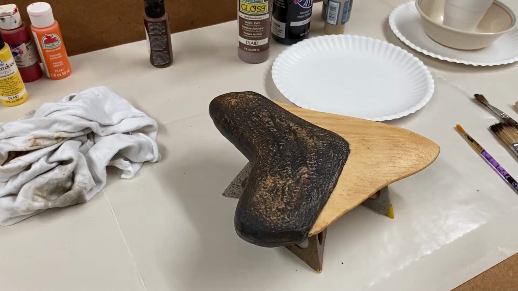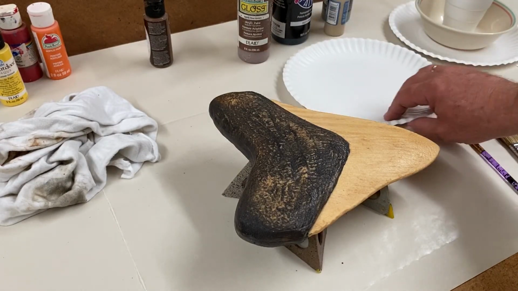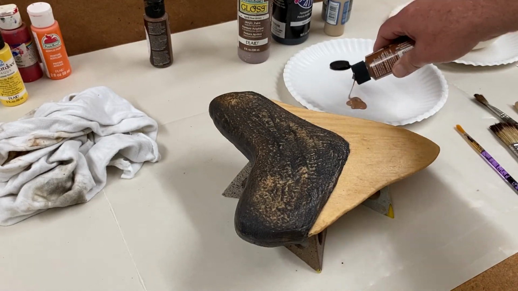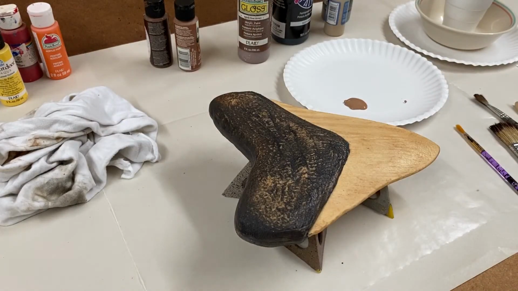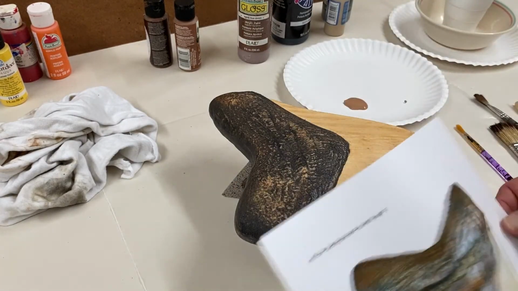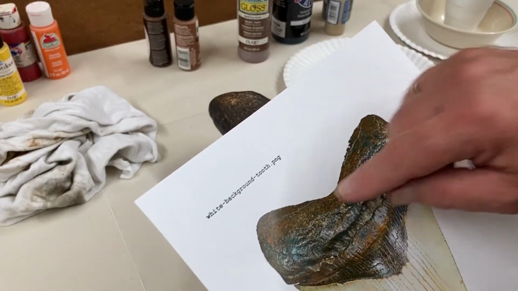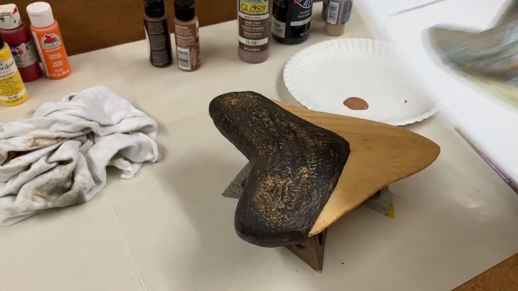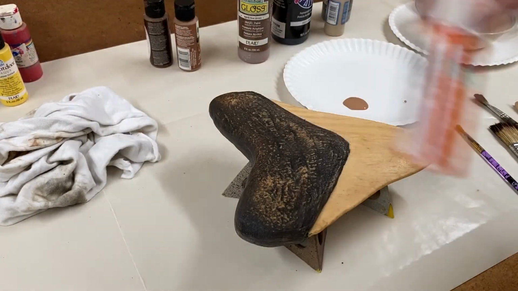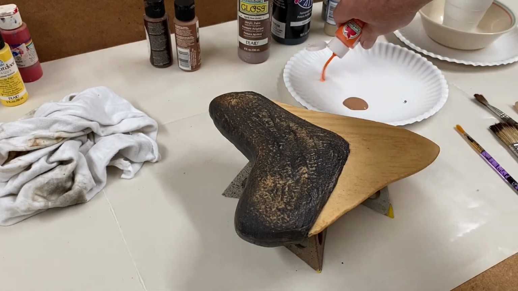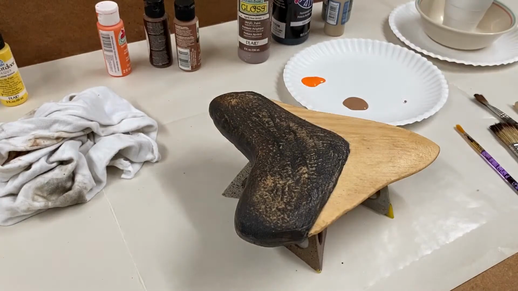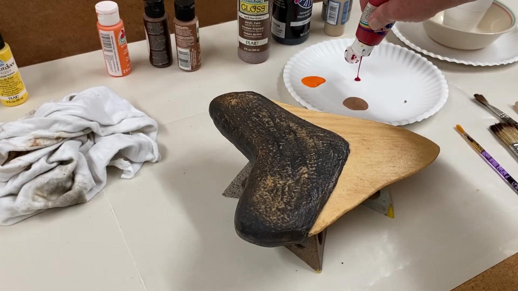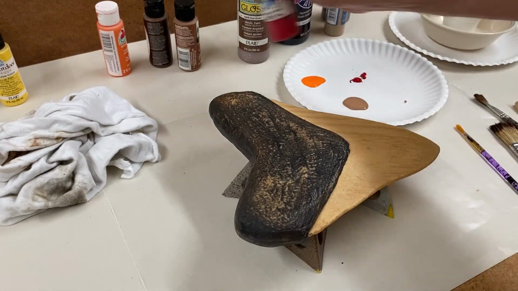Alright, this is dry enough to proceed with the next step, and I've swapped out my old plate where I was mixing the darker colors. I'm just taking a light brown, and what I'm trying to do is look at this reference photo, and although I'm not trying to replicate this exactly, I like the reddish brown highlights here, so I'm going to see if I can replicate that with the dry brush technique. So I'm going to take some brown, a little bit of orange, some red. Let's see if I can come up with a brownish reddish color here.